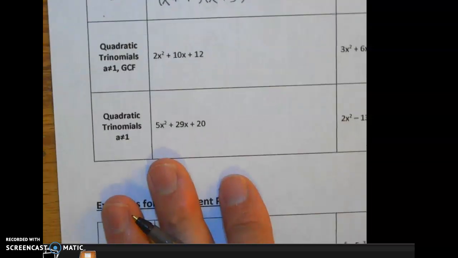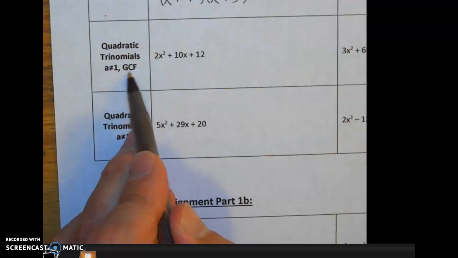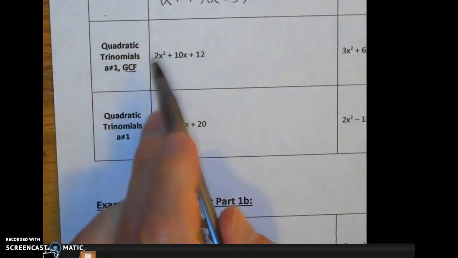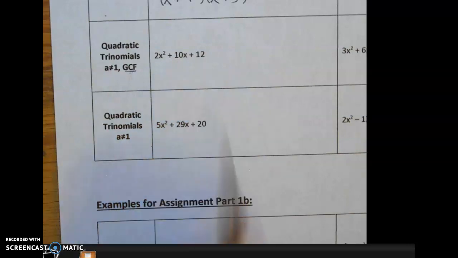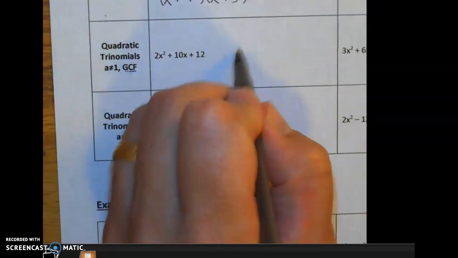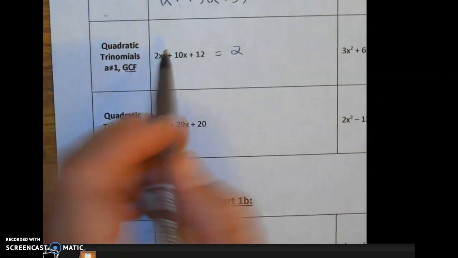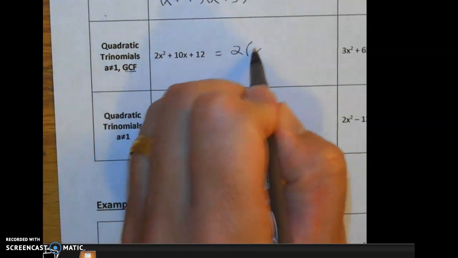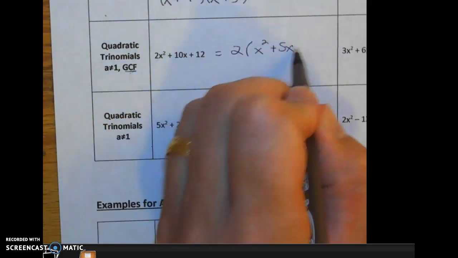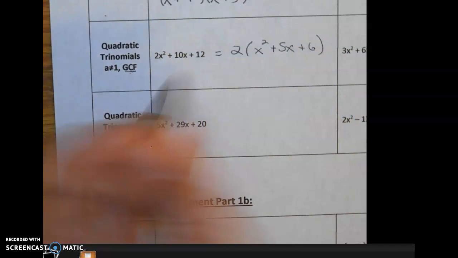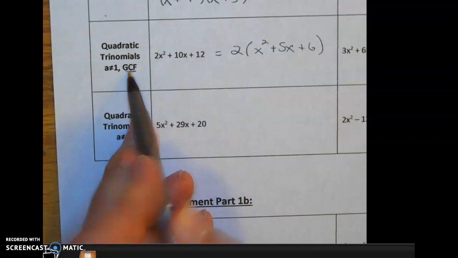Okay, let's look at this next example. Notice here the a value is not 1. But one thing you got to notice here is the greatest common factor. So if you look at the three numbers, you can see that 2 goes into all three of those numbers. So we would want to start off by factoring out a 2. And remember, factoring means to divide. So dividing by 2, we get 1x squared. Dividing by 2, 5x. Dividing by 2, 6. So sometimes you can do that. So keep an eye out for that when you can factor out a greatest common factor.